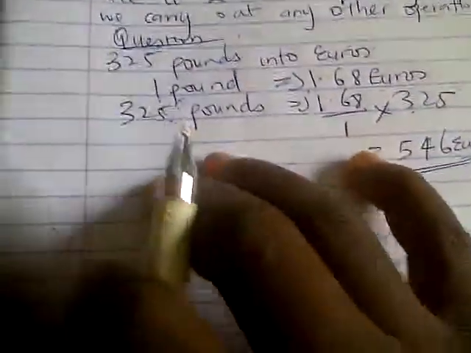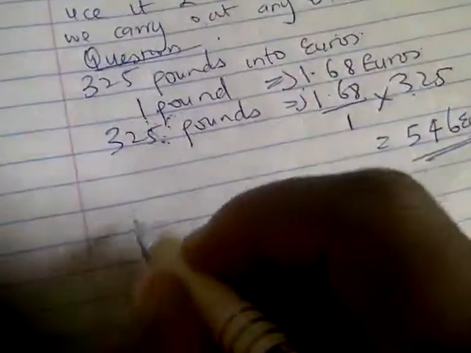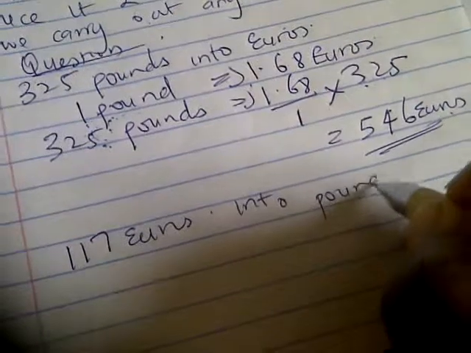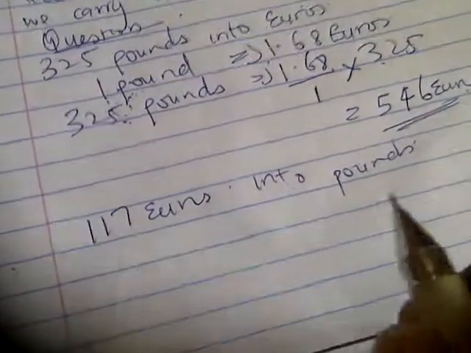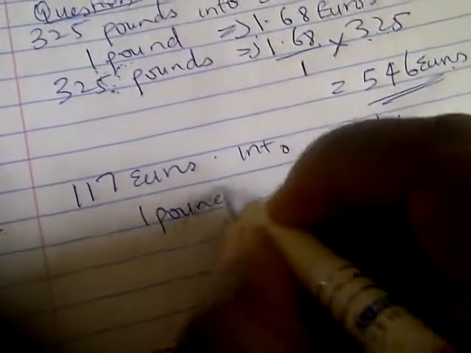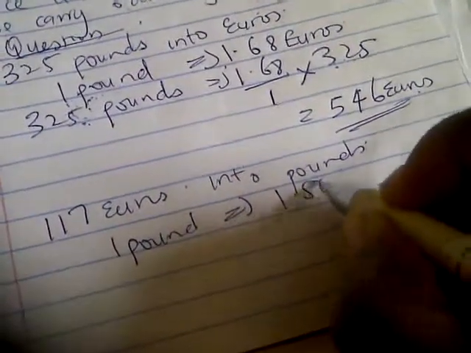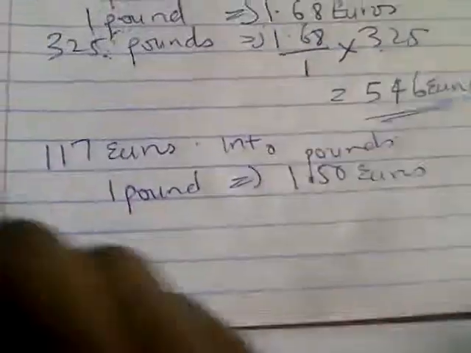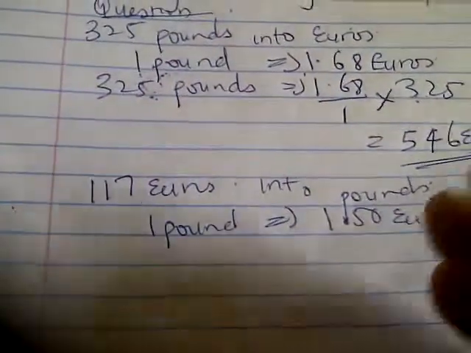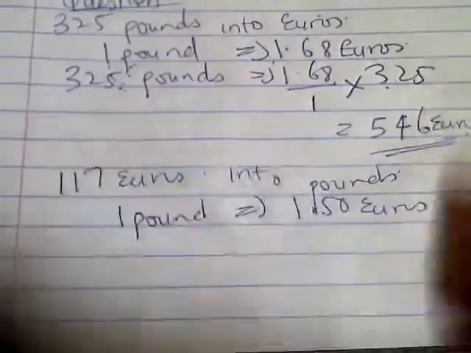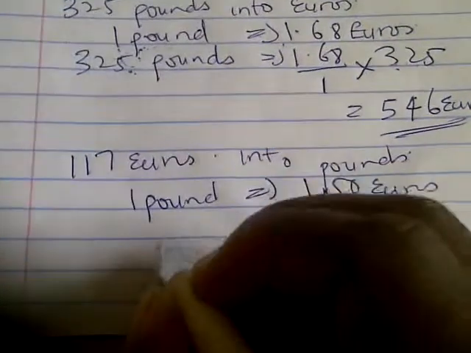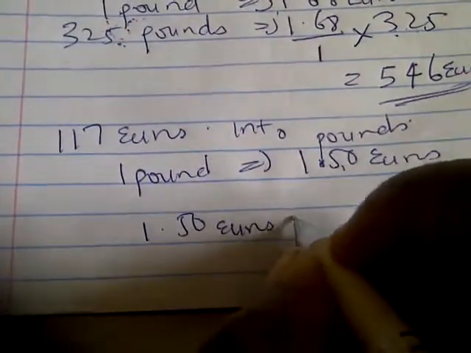Now let's try it for the second question too. We are told that when she came home, she changed 117 euros into pounds, and the new exchange rate at home was £1 equal to 1.50 euros. Now we're looking for a value in pounds, so pounds has to be on the right hand side, and the value we're given is in euros, so euros has to be on the left hand side. Doing that, you have 1.50 euros equal to £1.